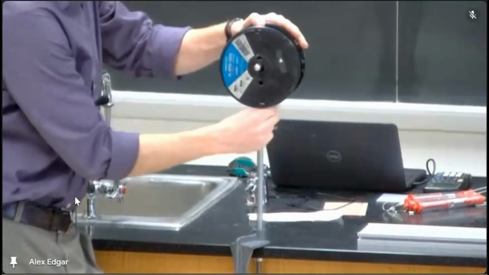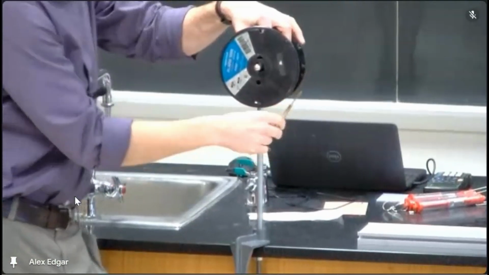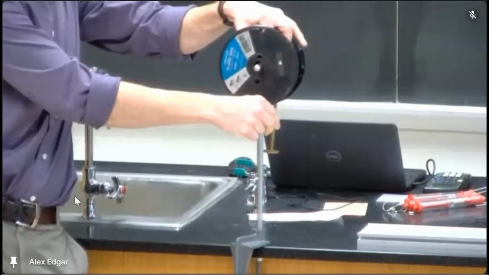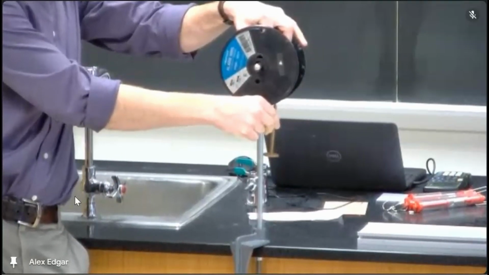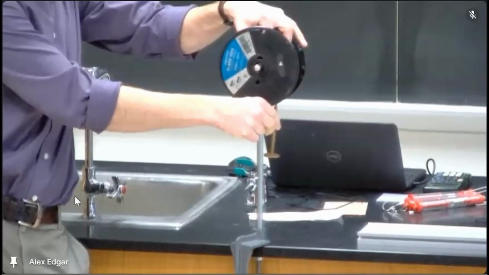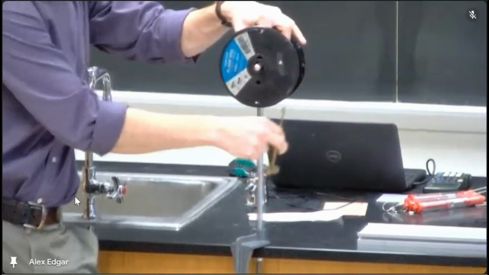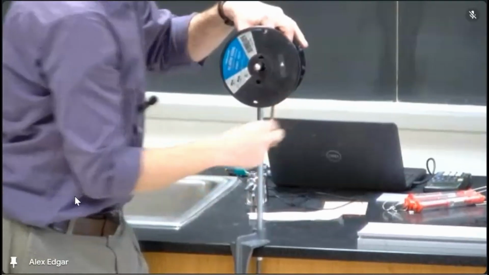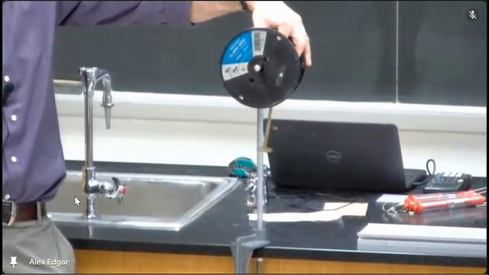Now, what if I take this guy and I just let go? What's the acceleration? Pretty much gravity, yes? So if I take this guy and I just let it go, it's going to be gravity. Now, what if I hook this guy on here with a string, and I let it go? Is the acceleration still going to be gravity?